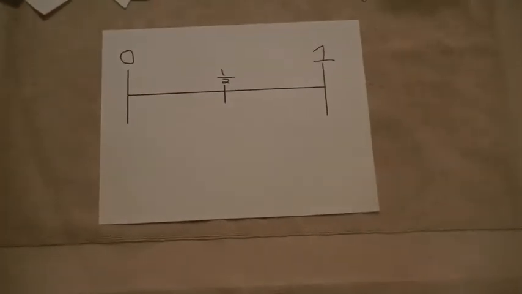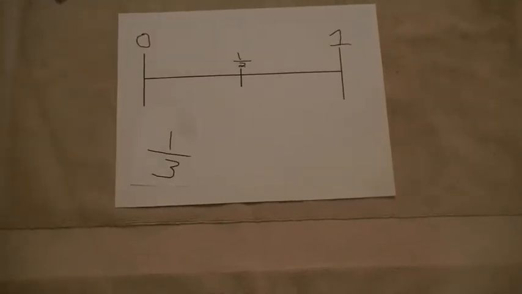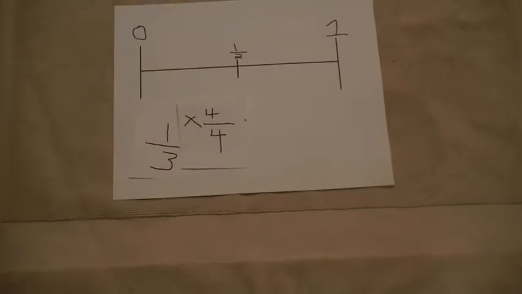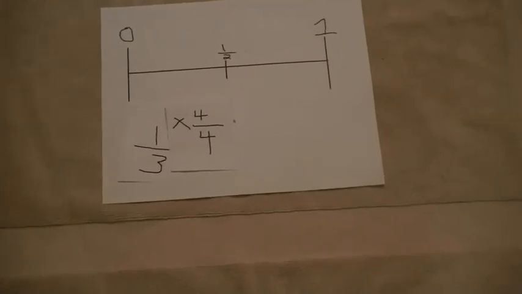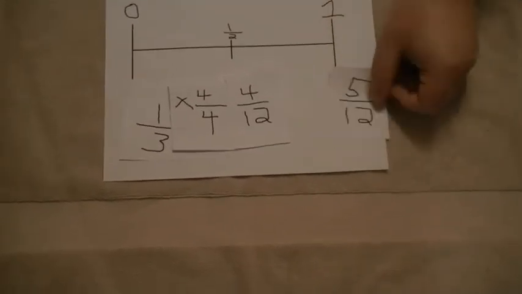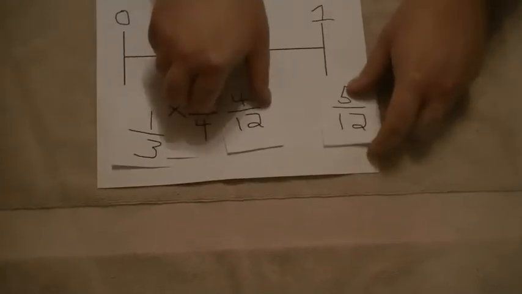So on the number line, what we must do is convert or multiply 1/3 by a 1 known as 4/4, and we will end up with 4/12. When we have 4/12, we can compare that to 5/12, and as we can put 4/12 and 5/12 on the number line, we will be able to see that 4/12 is less than 5/12, and we will have that result.